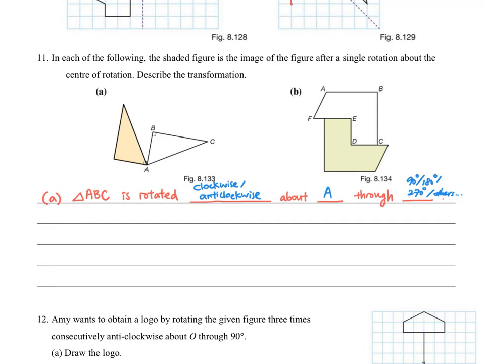For part B, I think it is quite challenging, so I try to guide you into how to think about the answers of that. You can see that the original figure is A, B, C, D, E, F, and after the rotation, it becomes the shaded figure. The hardest part is the center of rotation. So which point should it be? Of course, it will be at the very center of this diagram, which is this point.